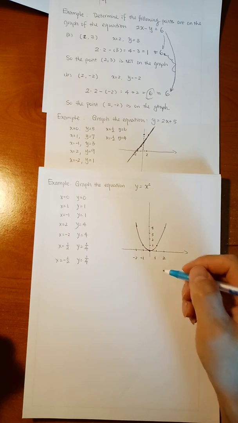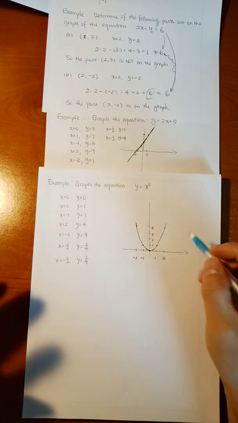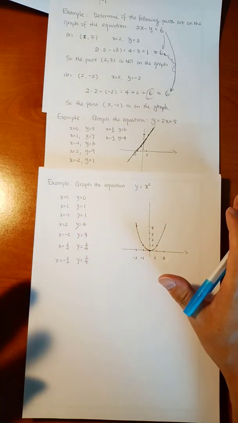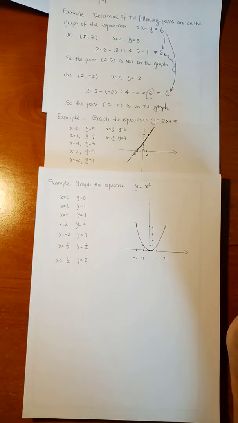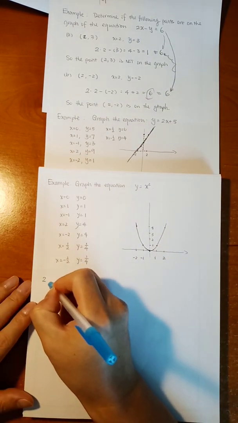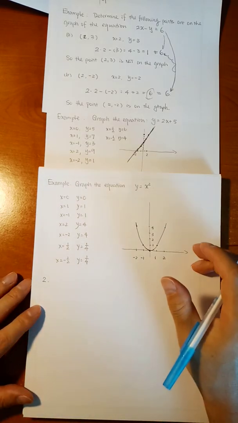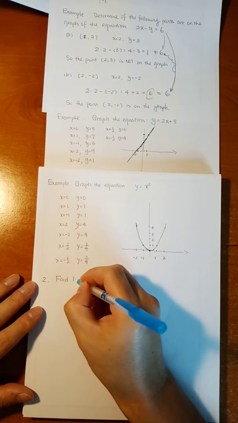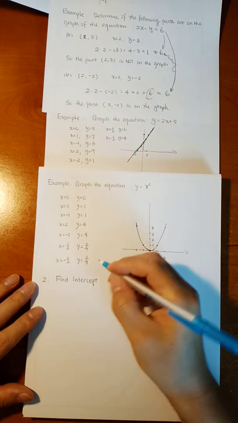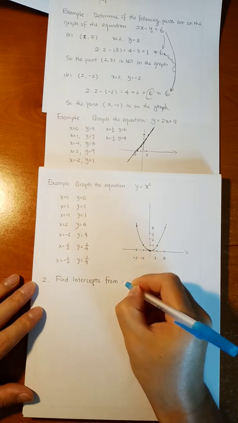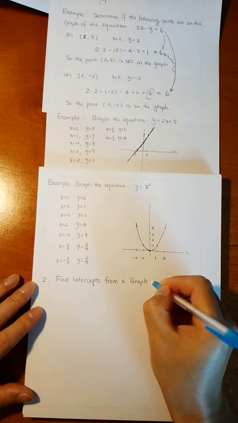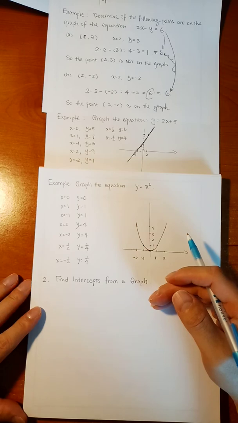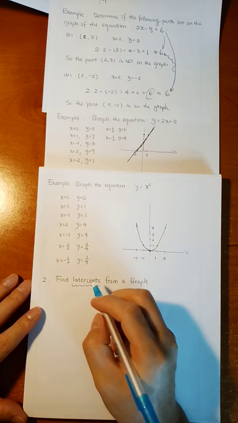Graph the equations with two variables. Whenever you graph equations with two variables, it is going to be a curve in the xy plane, for our simple graph of a simple function. And second, we are going to study some properties of the graphs. So find intercepts from a graph. So after we get the basic concept, we are going to study the properties. So first, we're talking about intercepts.